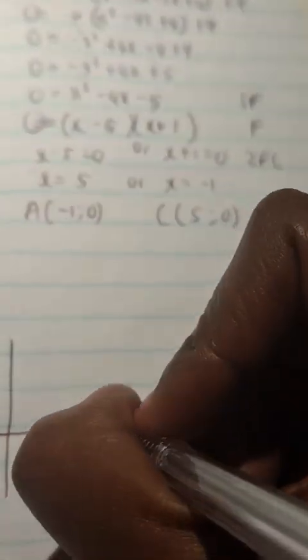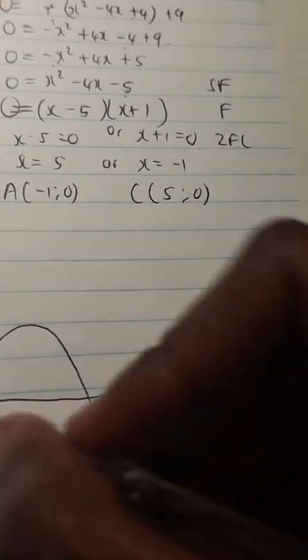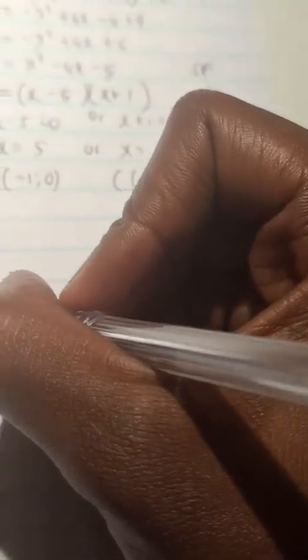Remember, with the 2 functions drawn, I'm just going to do my rough sketch here so that I can leave my virgin sketch there untouched.